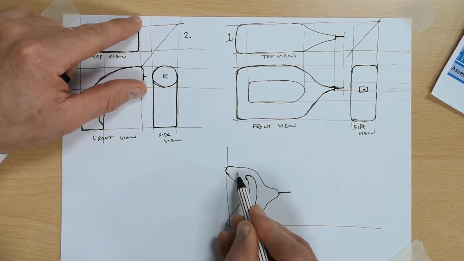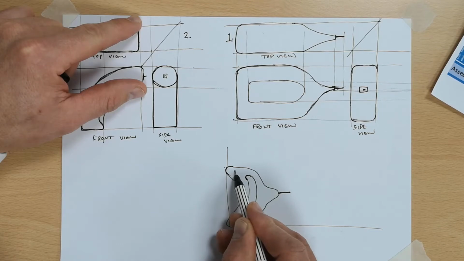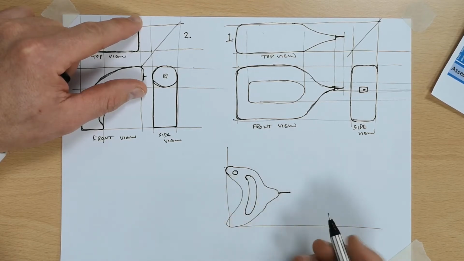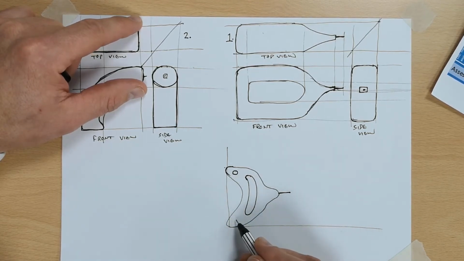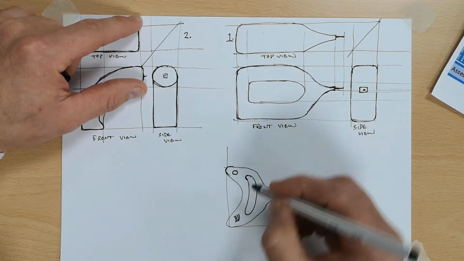And where this has come out here, perhaps that could be a hole for a key ring, or it could be like a little thumb groove, so it could have some textured lines on there for extra grip.